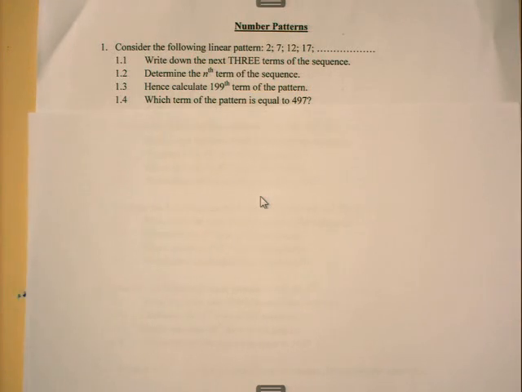The question states, consider the following linear number pattern. Once we talk of a linear number pattern, then you as a learner must know exactly what a linear number pattern is. That is very much crucial. A linear number pattern is a pattern in which the first difference is common.